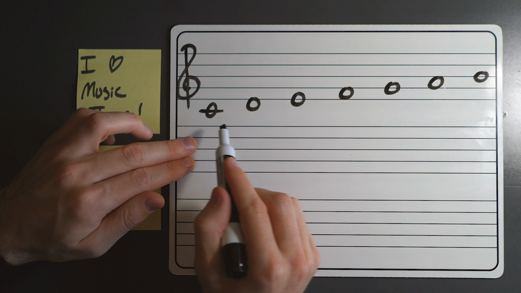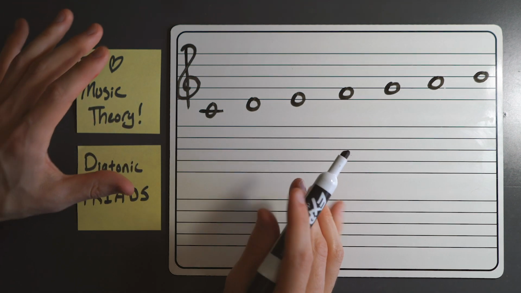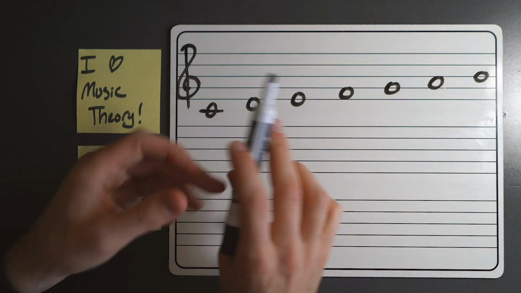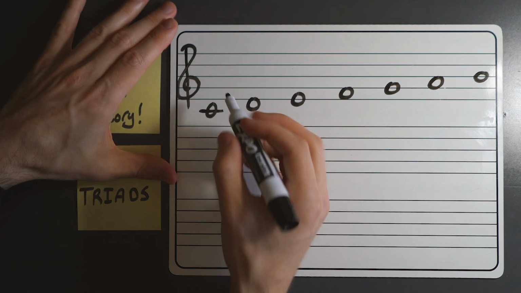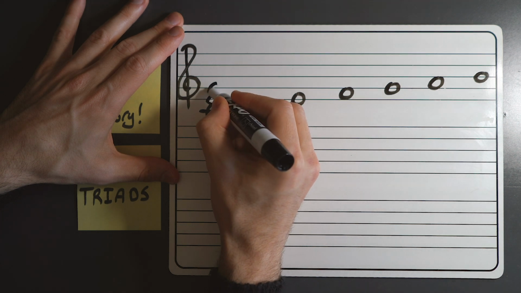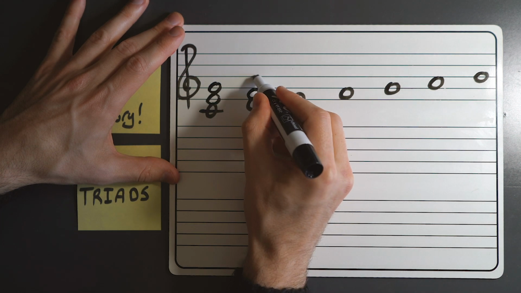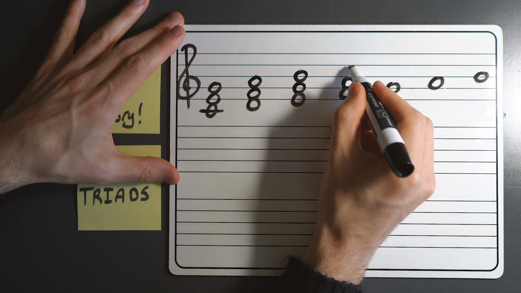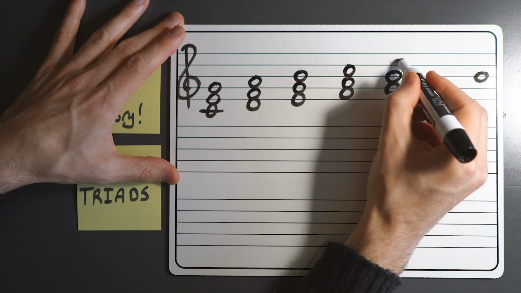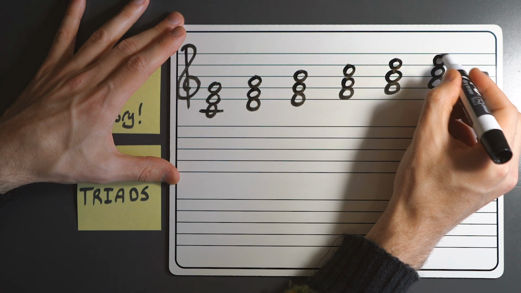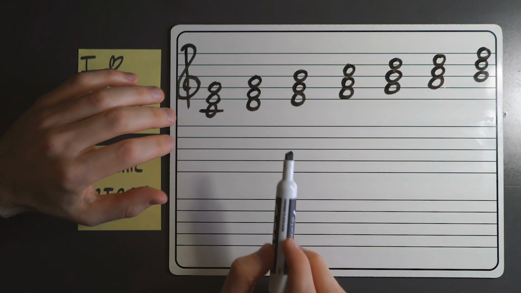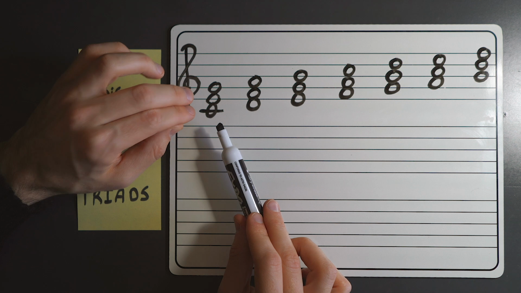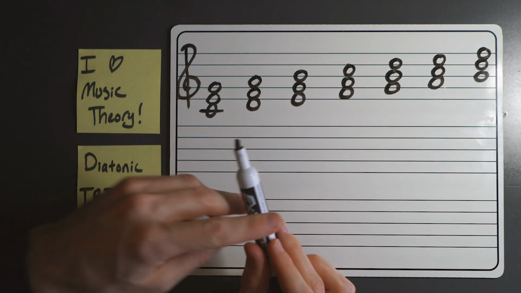So here we are, here's our C major scale, we're in the key of C, and what I'm going to do is I'm going to build a triad off of every single scale degree. So in the last lesson we covered how to build triads by simply stacking thirds off of the root. So I'm taking every scale degree here, considering it to be a new root, and I'm going to stack two thirds on top of it to make triads off of every single one. Now, the reason that these are our diatonic triads is because we constructed each triad using notes from the major scale of the key that we're in.